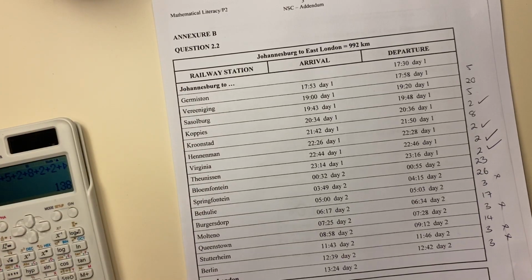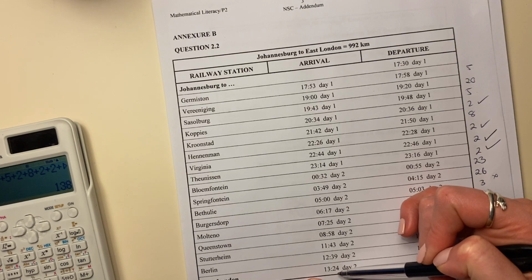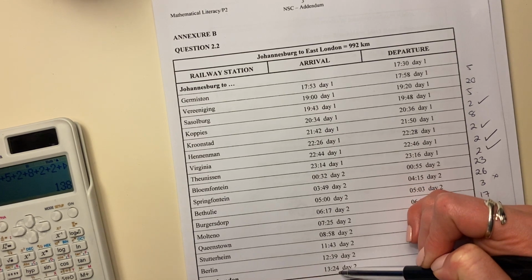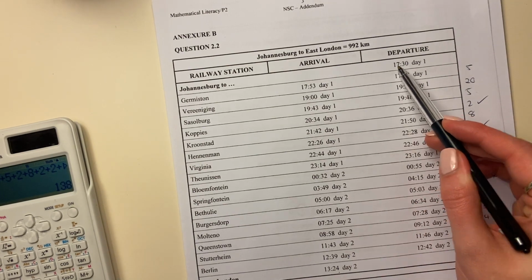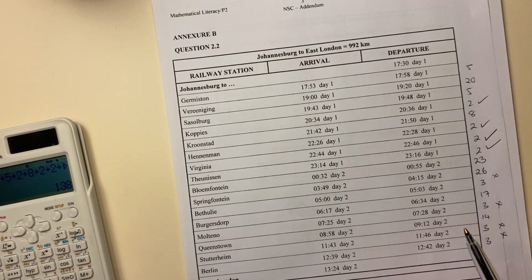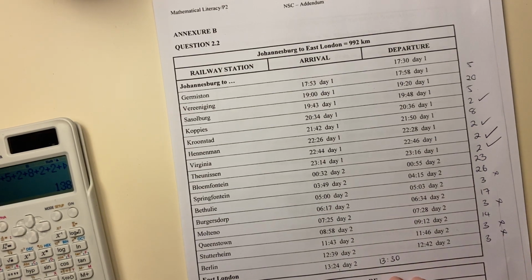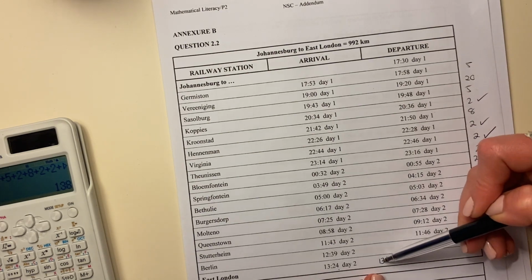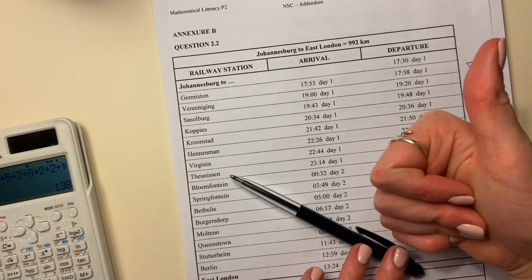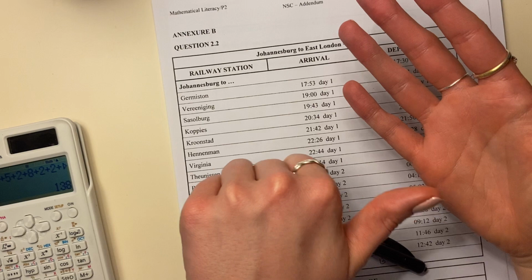So Johannesburg to East London, we leave at 17:30 and we arrive the next day at 13:24, okay? So we need to make sure that we do this correctly, okay? So let's see, we started there. And let's work so that we get this correctly, okay? Now, the easiest way to do this is to say, well, what if they arrived at 13:30, right? How many hours would it be from 17:30 on day 1 to 13:30 on day 2? Well, 18, 19, 20, 21, 22, 23, 24.